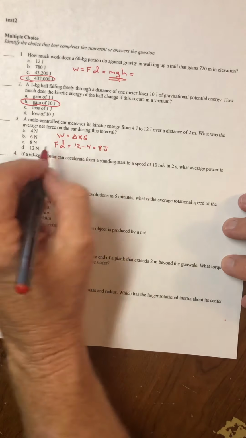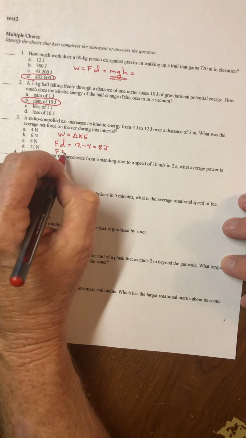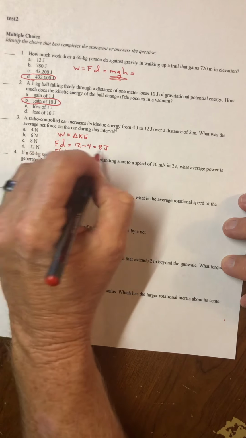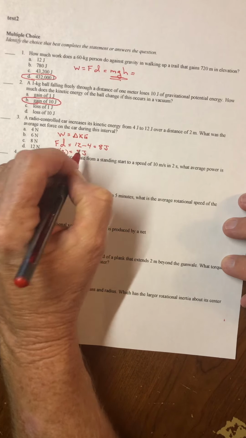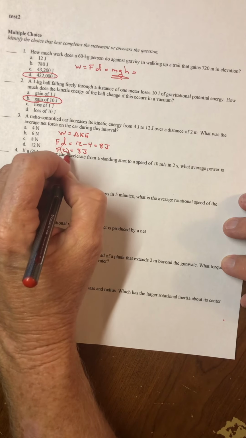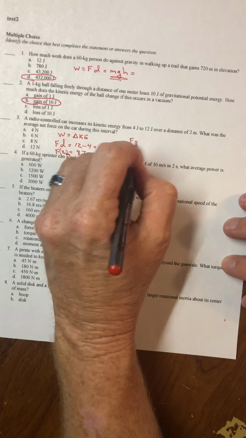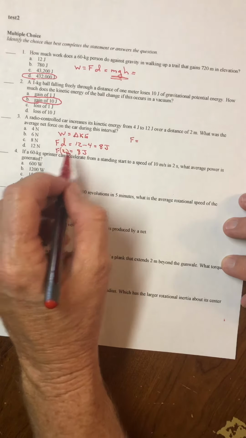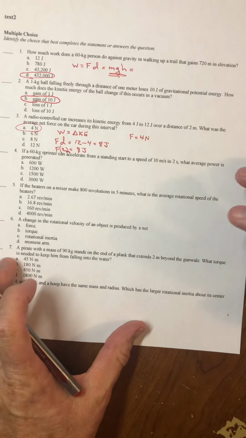So we need a force and a distance of 2 meters, and that has to equal 8. A joule is a newton times a meter, so force would be 8 divided by 2. So we're looking at 4 newtons, and that would be A.